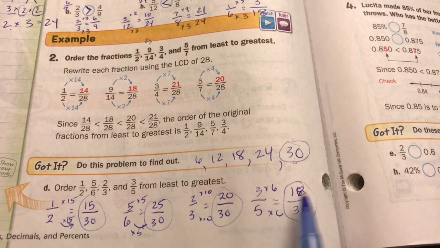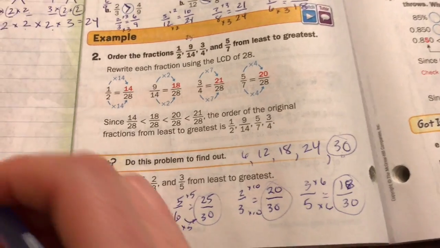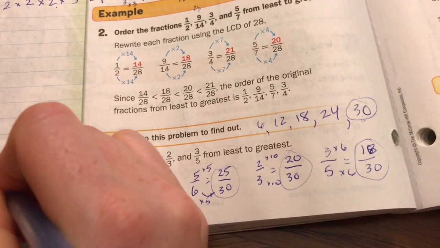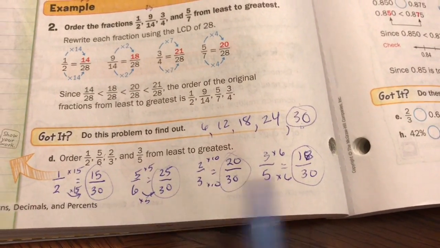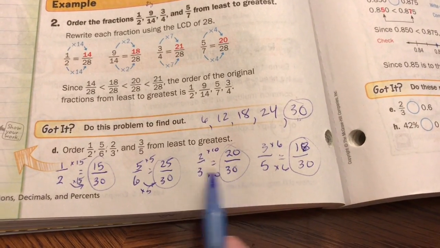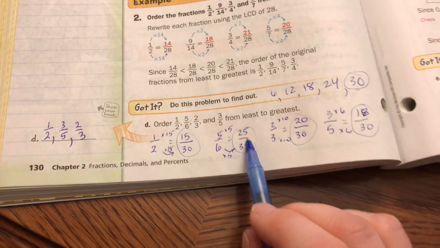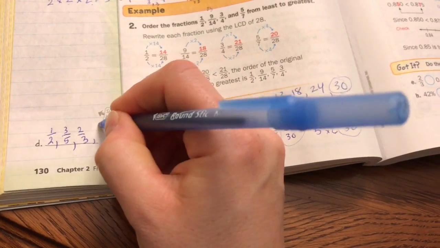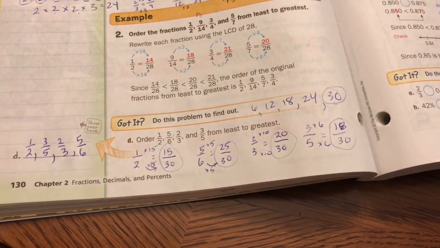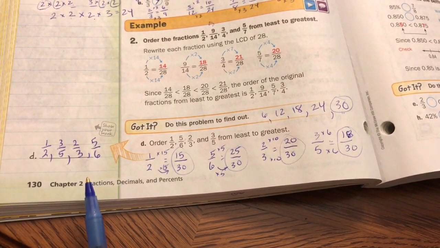Look at those numerators now that the denominators are the same. The smallest one is here. So 1/2 is the least. All right, 15 and then 18. So 3/5 is next. All right, then 20. So 2/3. And then 25 is the greatest. So 5/6. So cool, we have gone from least to greatest.